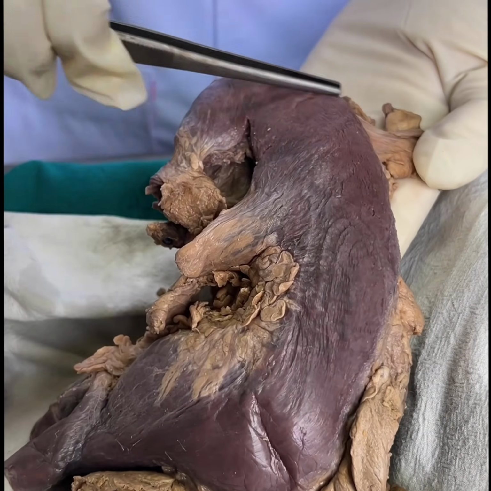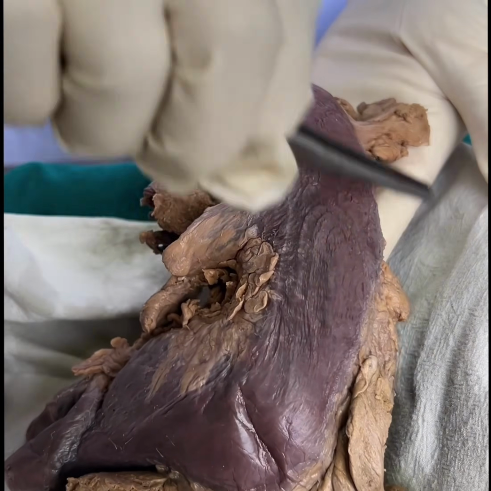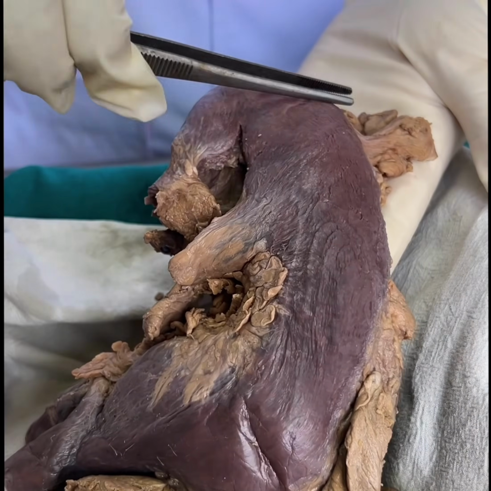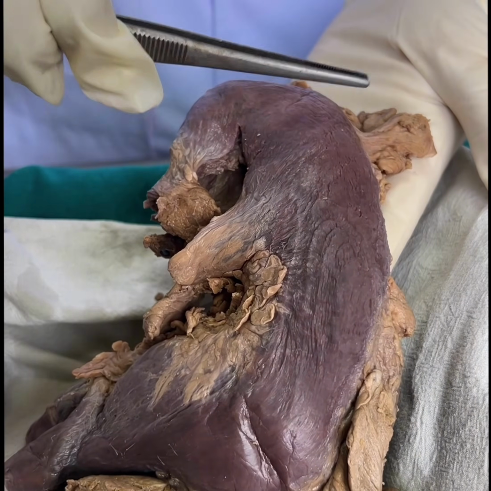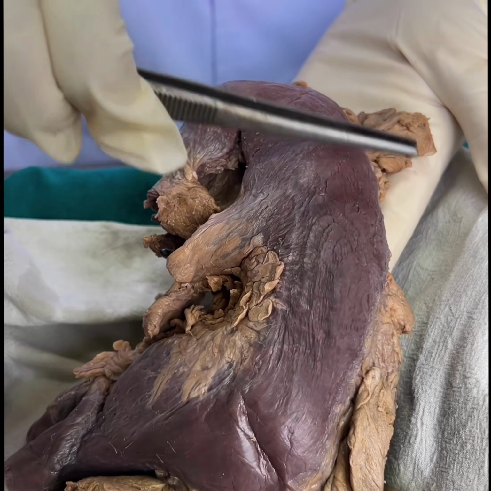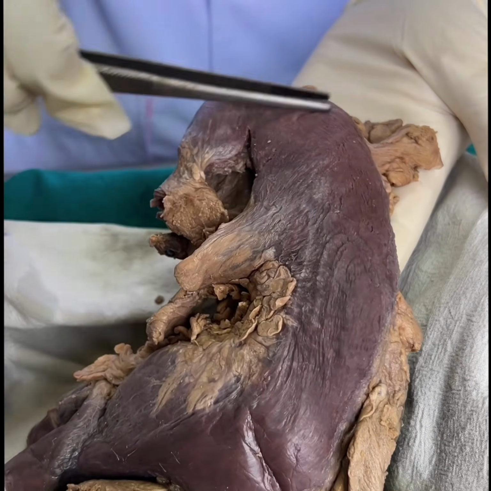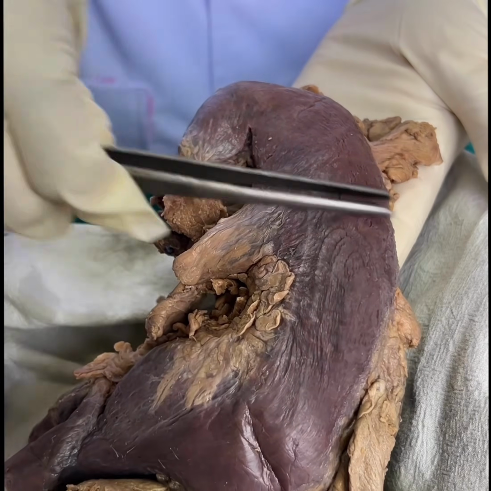The body gets distended along the greater curvature, and in this area we can find the mucus secreting cells, chief cells and parietal cells, which secrete HCl. So the maximum number of cells are present along the body of the stomach.